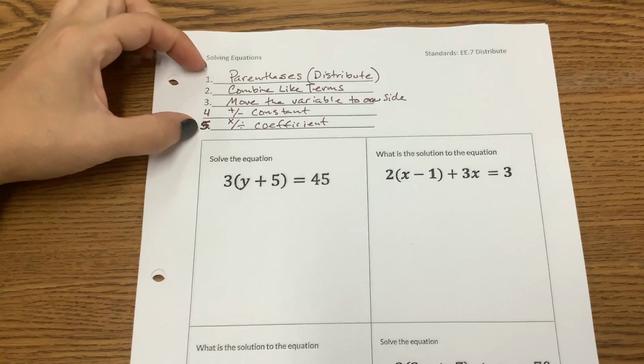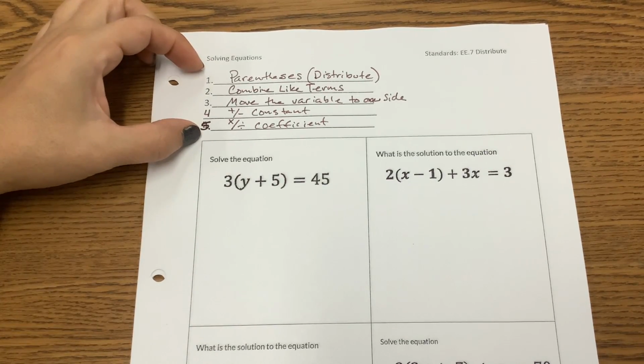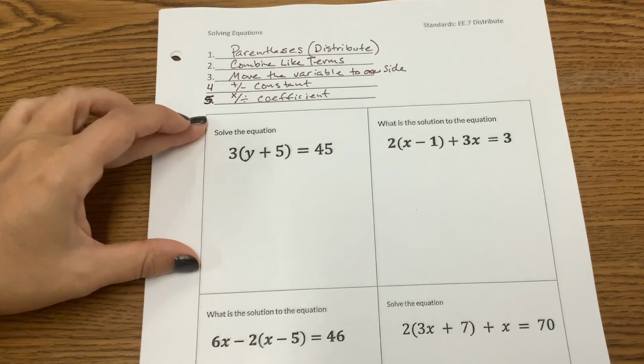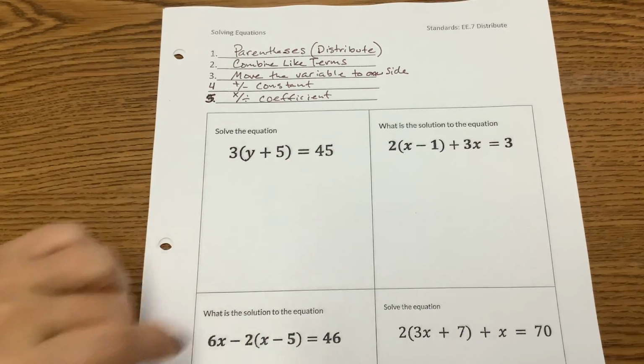Okay, so we are going to go through a list of 5 steps that we've been talking about. Sometimes we'll have to skip over some of them, and that's okay. All right, so this first example, we do have parentheses, so we are going to use our distributive property.